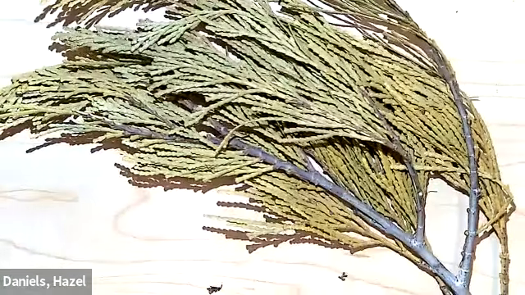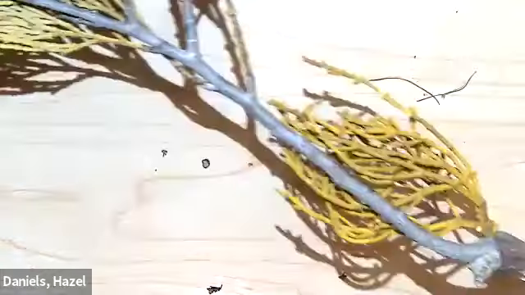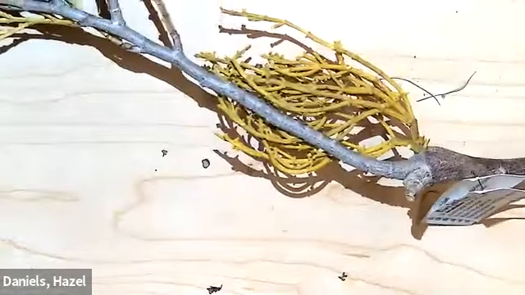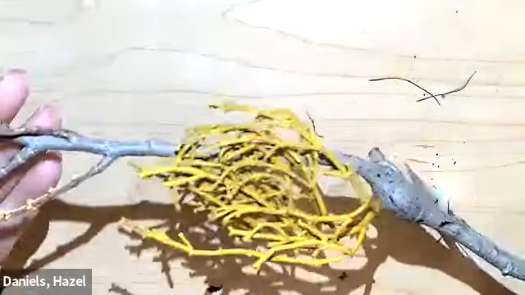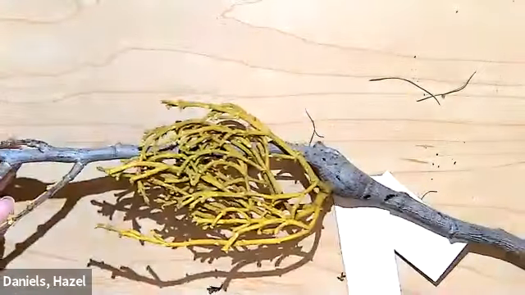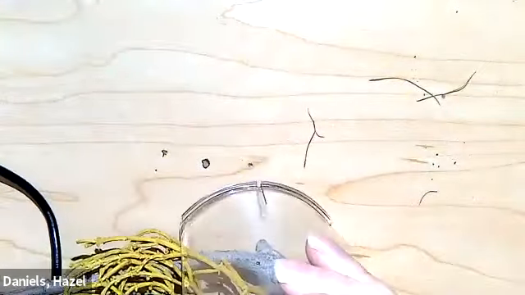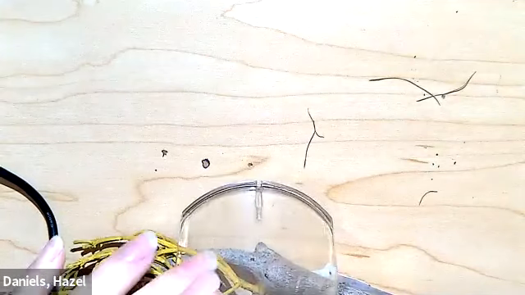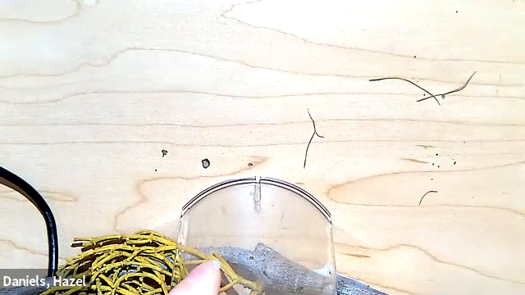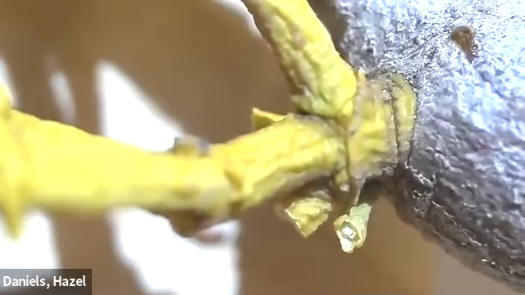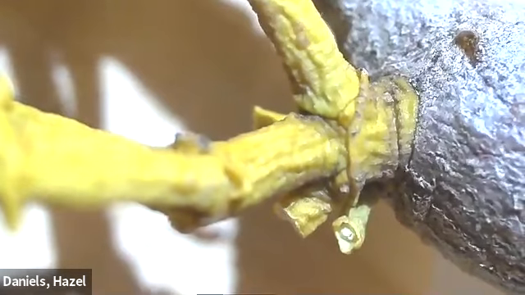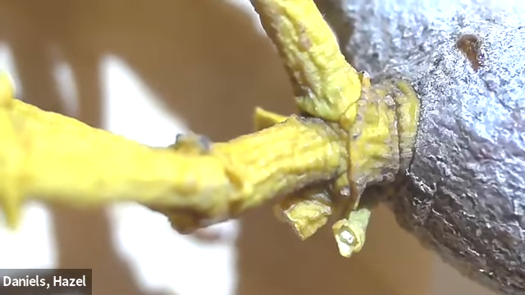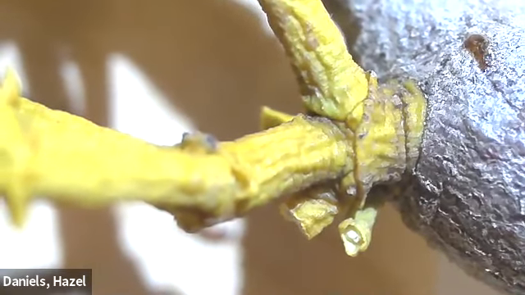So I'll zoom out a little bit so you can see host species. Helps you identify which mistletoe you have. And I'll see if I can get any magnification on this. Oh, look at that. Okay. So on the left, you can see the swollen host branch.